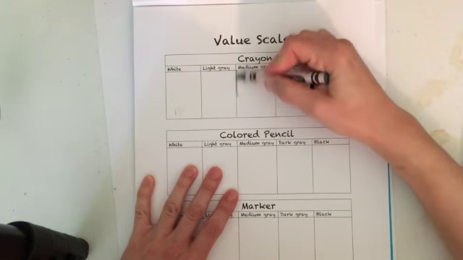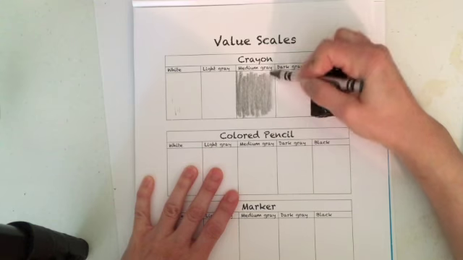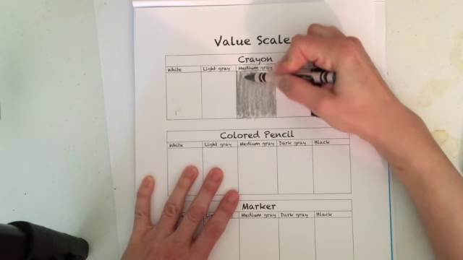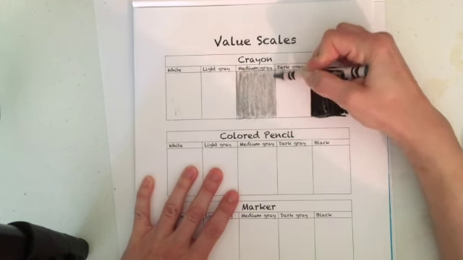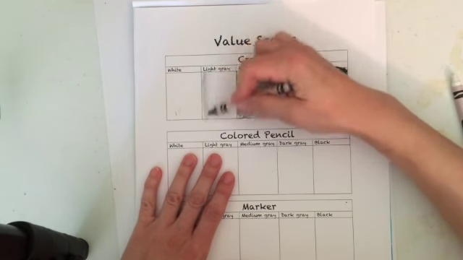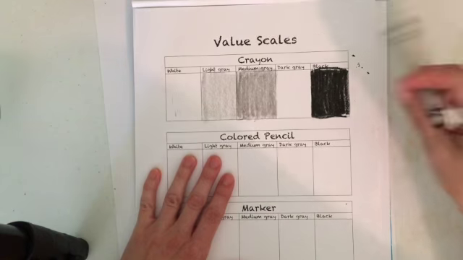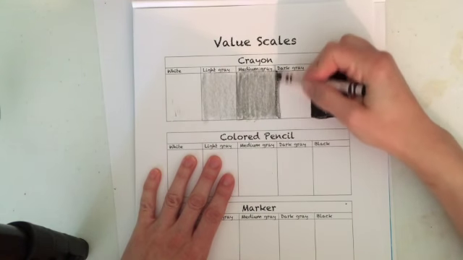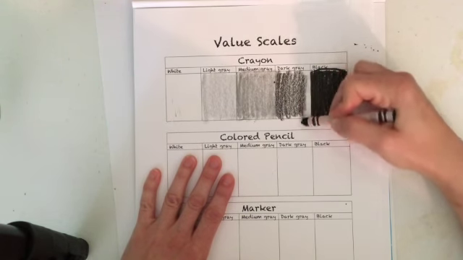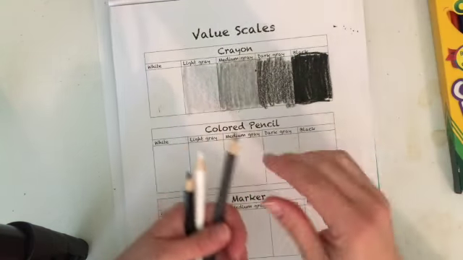Right here, I grabbed a gray crayon and I'm going to color in the medium gray box, and I'm going to push down hard as I work so that I can get a nice medium gray. Next, I'm going to move on to the light gray box, and right here I'm going to use my gray crayon, but this time I'm not going to press down as hard so that I can get a light gray. And now I went back to my black crayon for the dark gray, and I'm going to color with my black crayon, but again, I'm not going to press down as hard as I did when I was coloring the black box. Let's move to colored pencil now.